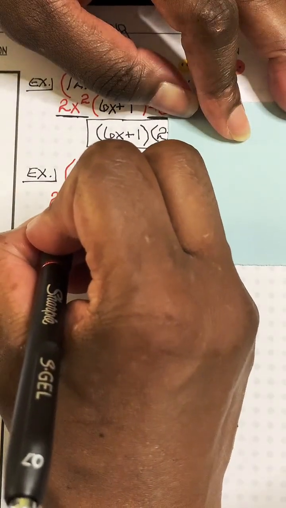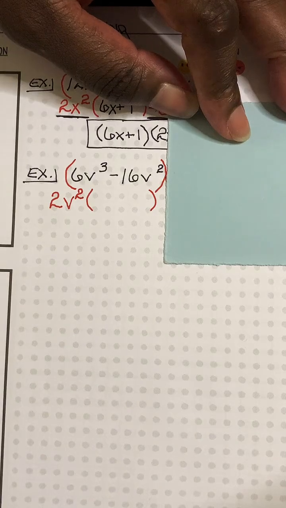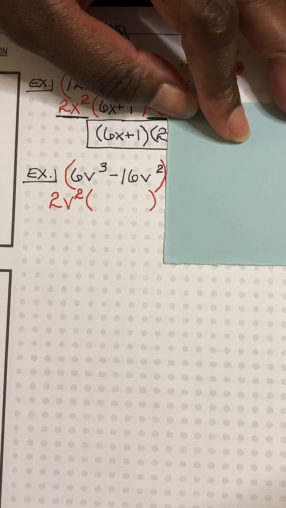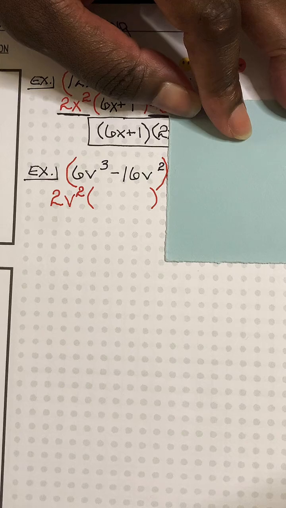Look at us all helping each other out. I'm loving that. Just trust me, I'm always learning something new around here. There we go, Big Al. Okay, good, Ingrid. Well, hold on. 2v to the second power.